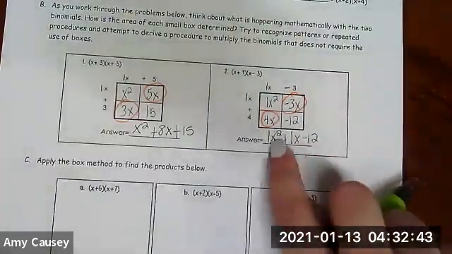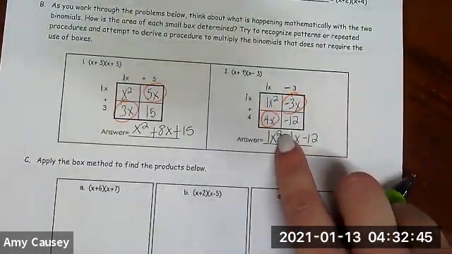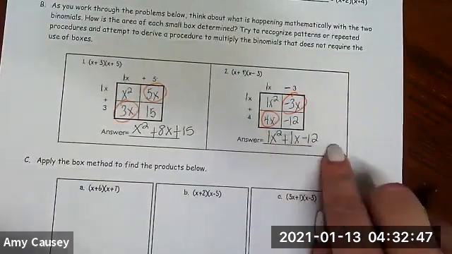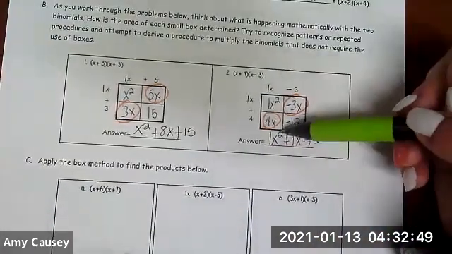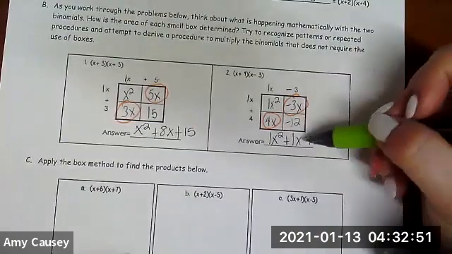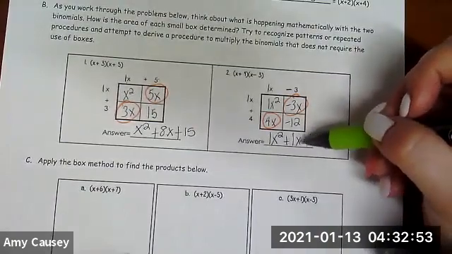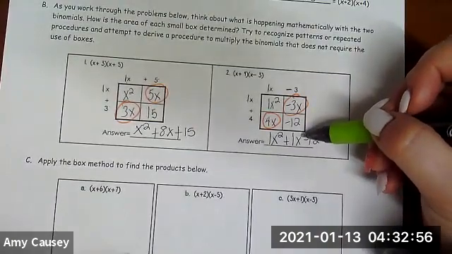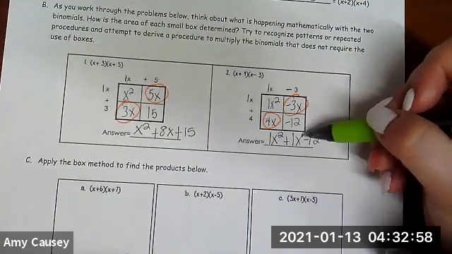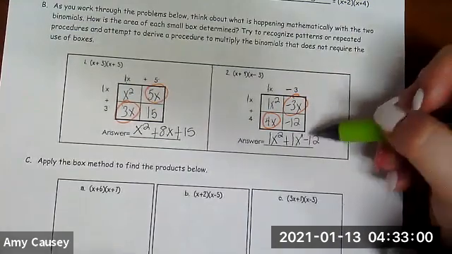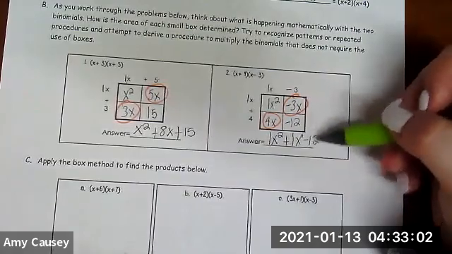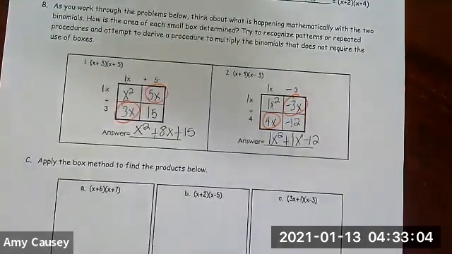So you always want to put these in order, starting from largest exponent to smallest exponent. So that's why we're putting the square first. This one, you can't say it doesn't have an exponent because it does. We just don't usually write it to the first power, but it does. And then this is a constant, and constants always go at the end. So that's the way you write your answer.